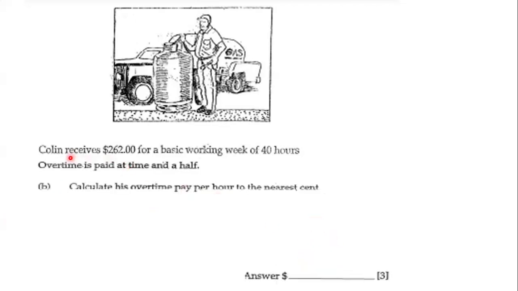Next, it says Colin receives $262 for a basic working week of 40 hours. Overtime is paid at time and a half. Calculate his overtime pay per hour to the nearest cent. So here our goal is to determine how much is he paid for overtime. How much is he paid for 1 hour of overtime? But we have to make sure that our answer is to the nearest cent.